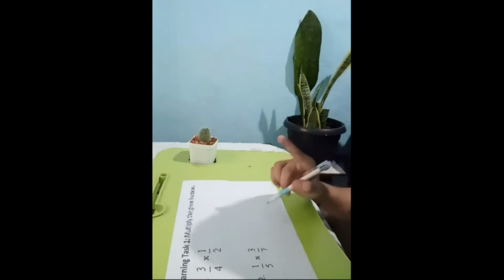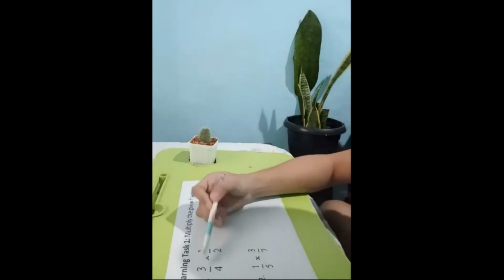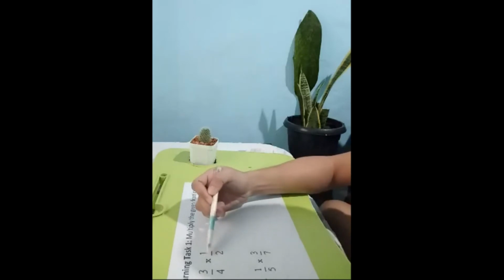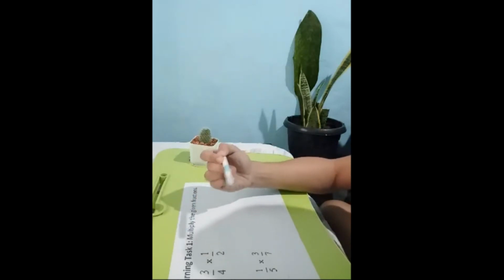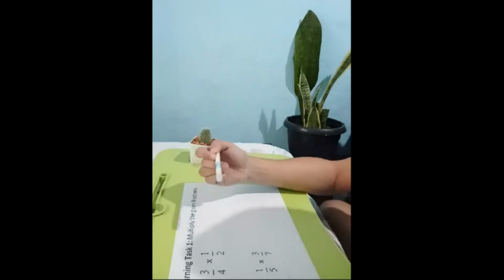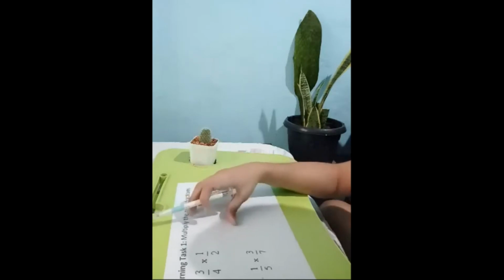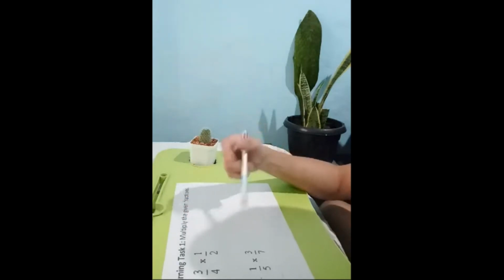the digits diagonally. So 3, 2, 4, and 1. Iisip tayo ng digit or number na pwedeng mag-divide sa kanila equally. So we can cancel out. So that is the cancellation method. So let us have number 1 as an example.